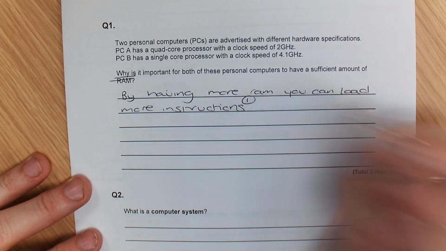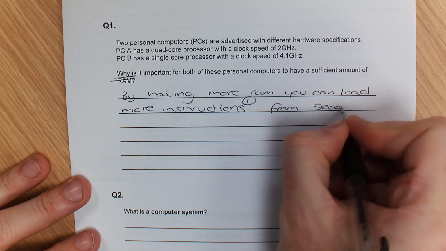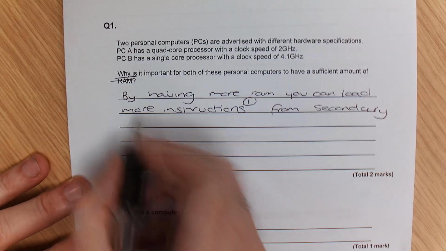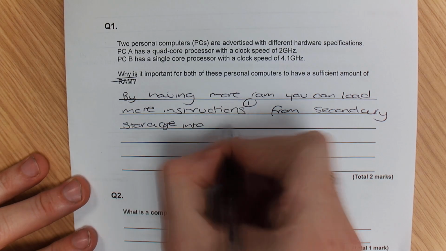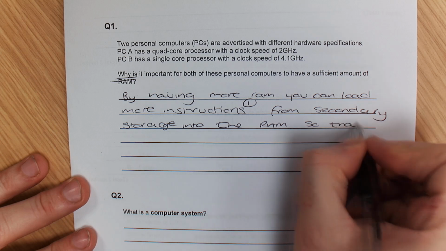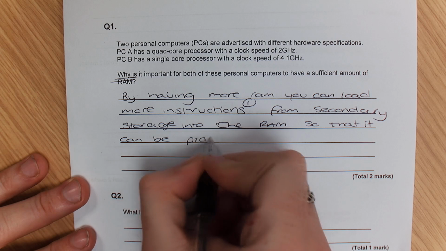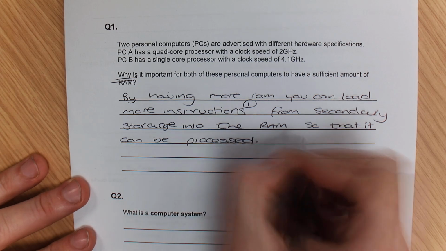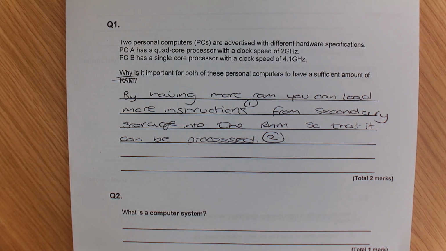It can load more instructions from secondary storage into the RAM so that it can be processed. That is the second mark there. That is pretty much word for word how it is in the mark scheme. So if you've got more RAM, you can store more instructions. That's why your computer runs faster.